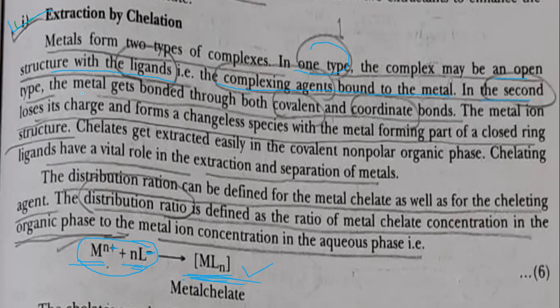In the second type, the metal gets bonded through both covalent bond and coordinate bond. The ligand gets bonded to the metal ion by covalent bond and coordinate bond. So the metal ion loses its charge and forms a chargeless species with the metal forming part of the closed ring structure. So the metal is now a part of the closed ring structure, and that total structure is chargeless. The chargeless complex or chelate can be easily extracted by using a covalent nonpolar organic solvent.